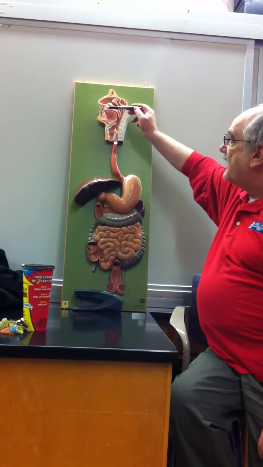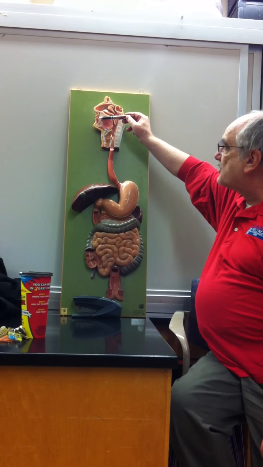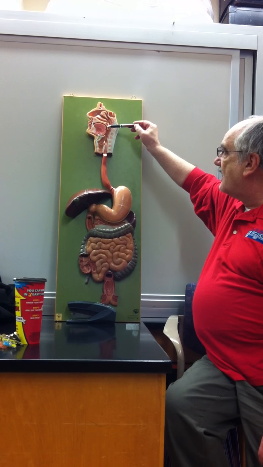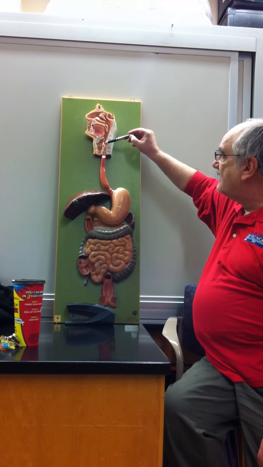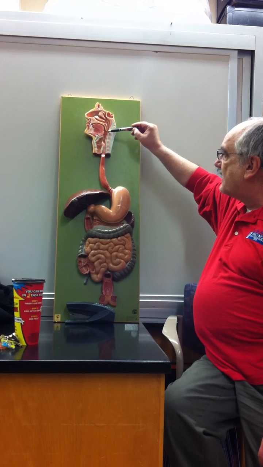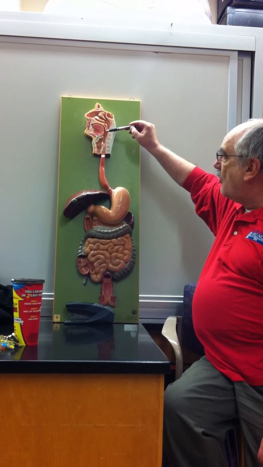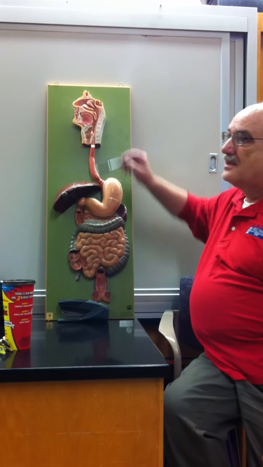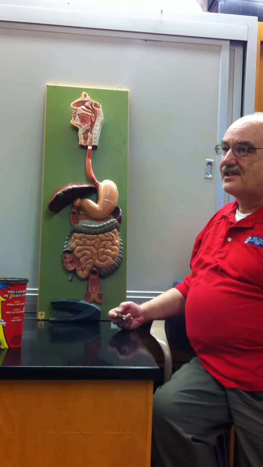Everything starts at the oral cavity. Here's the oral cavity, and these are supposed to be the lips. Here's the tongue, the uvula, and then, of course, there's the pharynx back here. Now, the opening from the oral cavity into the pharynx is called the fauces, F-A-U-C-E-S. The fauces is the opening of the oral cavity into the pharynx behind it.